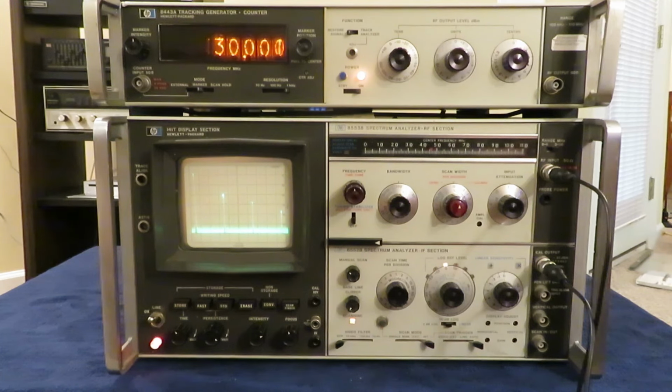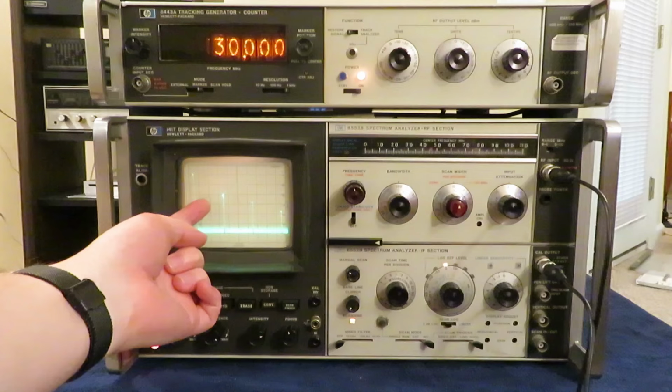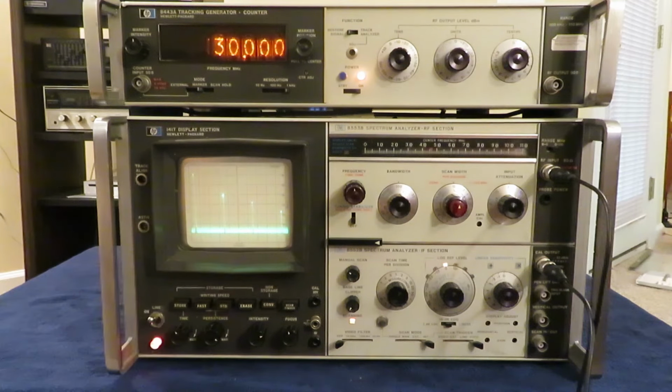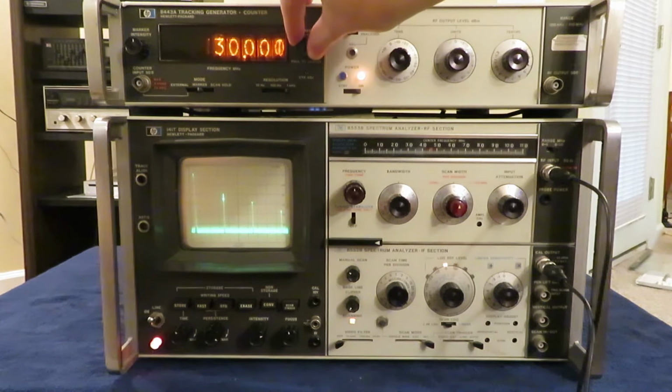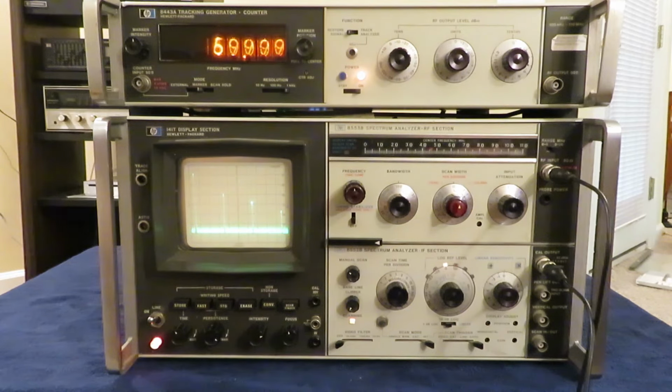So you can see here I have it locked onto the 30 megahertz peak on my spectrum analyzer display here. You can see the cursor shows up as this slightly brighter spot, and if I move the marker, you can see the counter loses lock on the frequency, but if I move it over to the second peak, it locks onto the second harmonic and it shows 60 megahertz on the frequency counter.